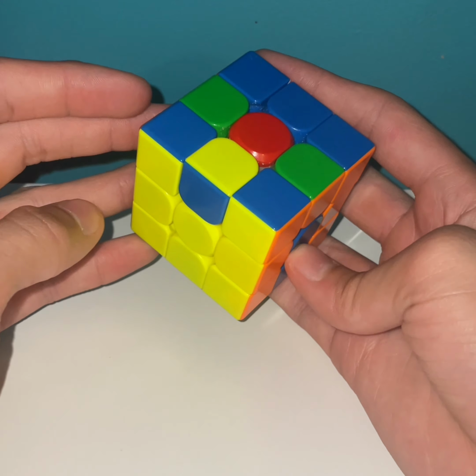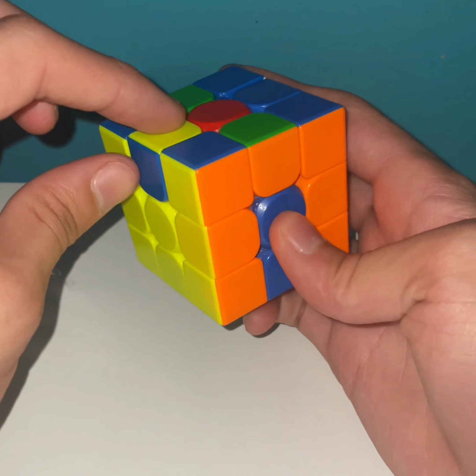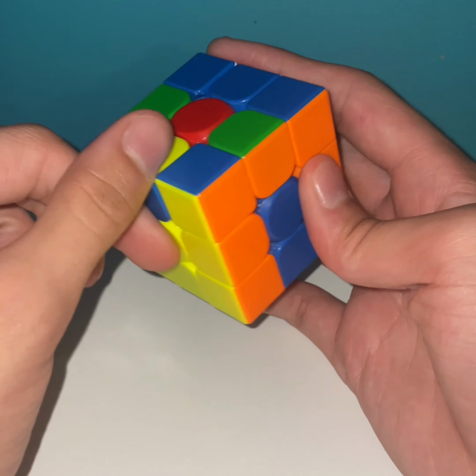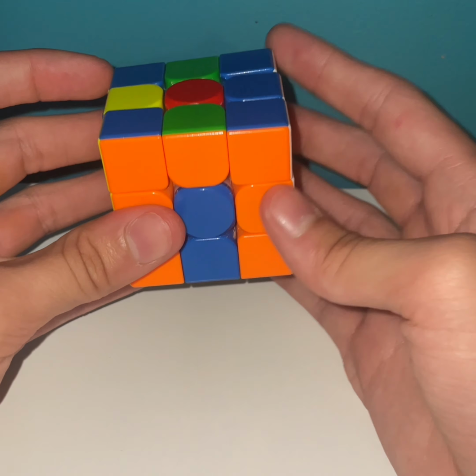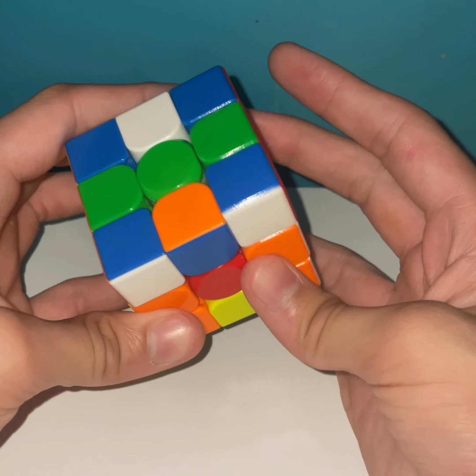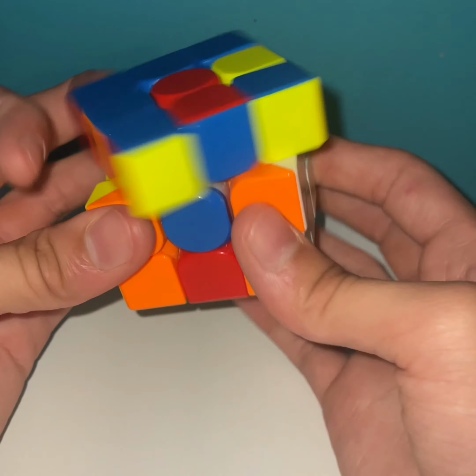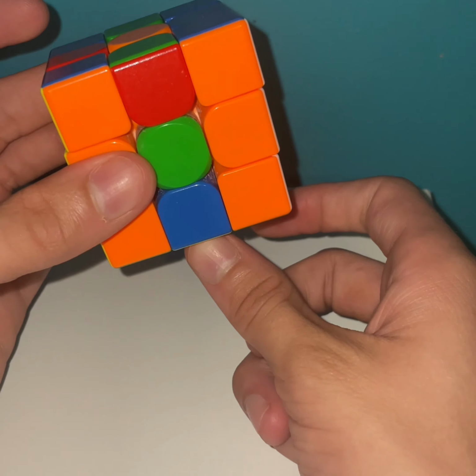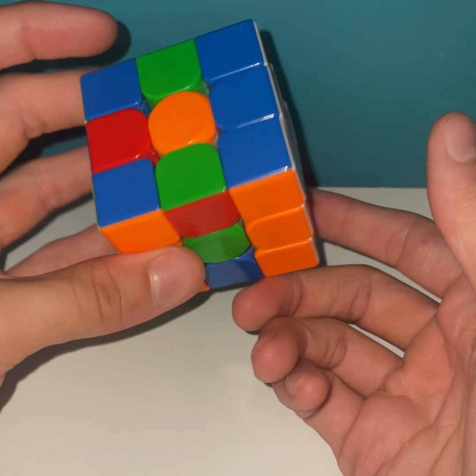The same exact thing applies to the second special case, where it's in the layer, but it is flipped. So we're going to do the same thing earlier, take it out, insert it in the other way. And then, of course, bring it back to the down front position, and then you can do L5E like normal.